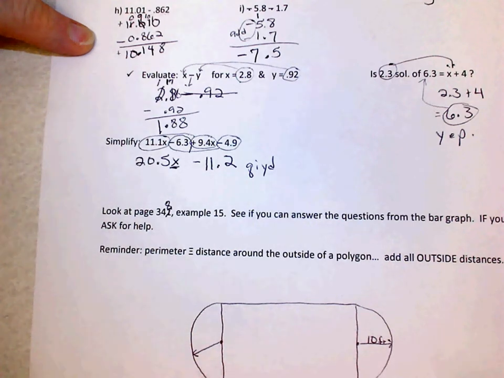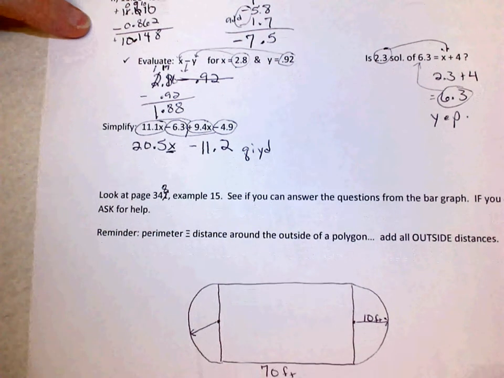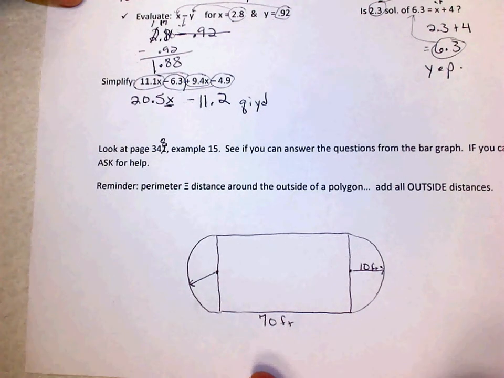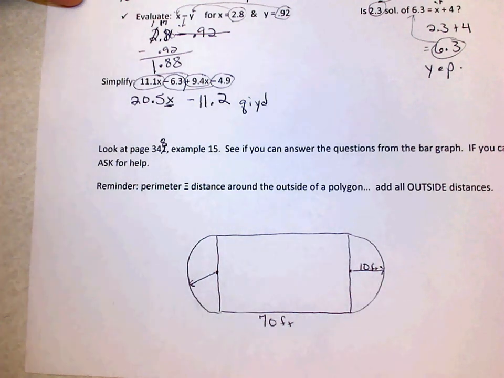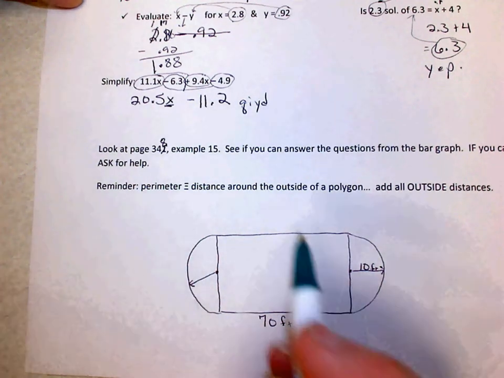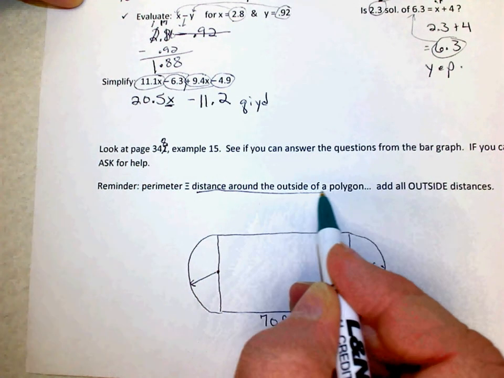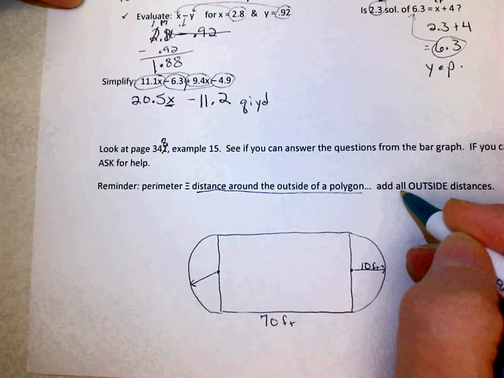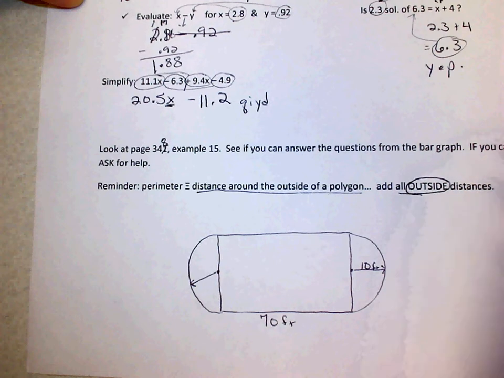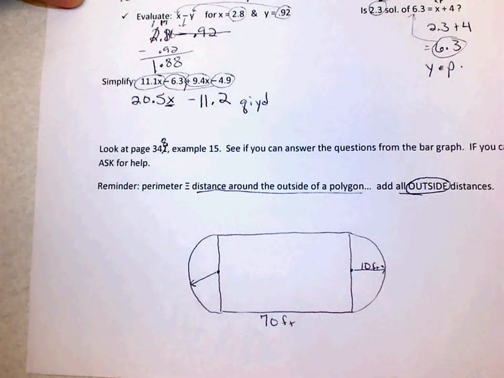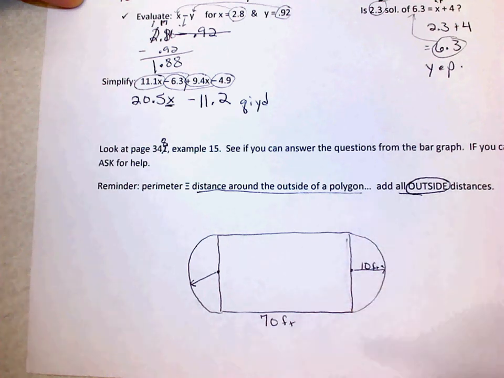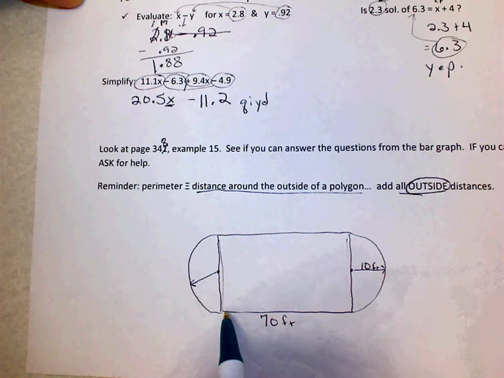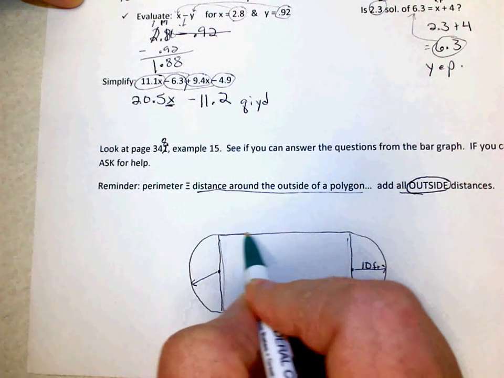Now, perimeter. I know we've got perimeter formulas, but we don't exactly have a perimeter formula for something like this. Just remember that perimeter is the distance around the outside of a polygon. In other words, add up all of the sides that are on the outside of the picture they give you. Well, these are inside, so that's not it. These are inside, that's not part of our perimeter. But this is on the outside, and this one's on the outside, so this is 70 feet.